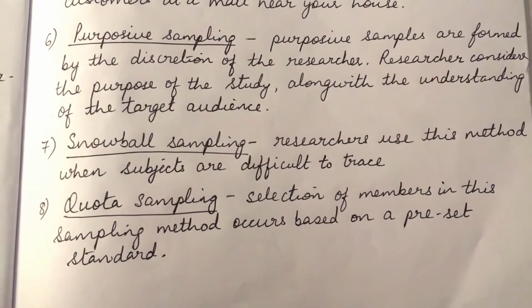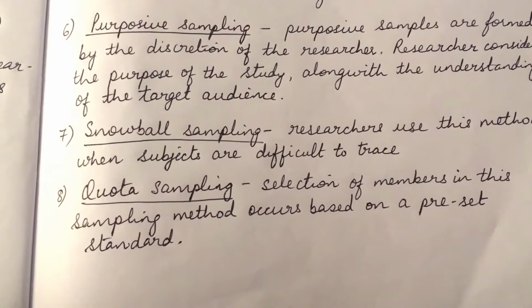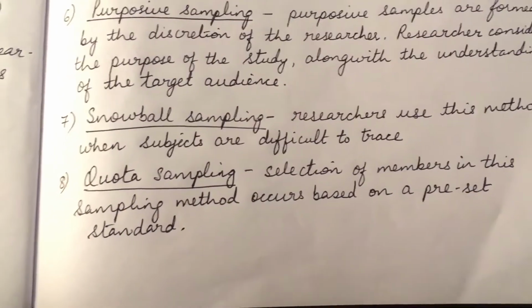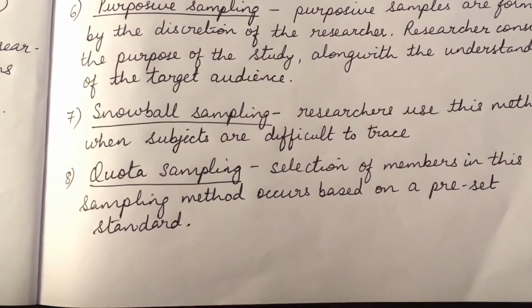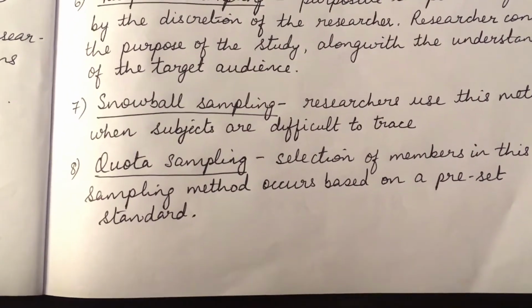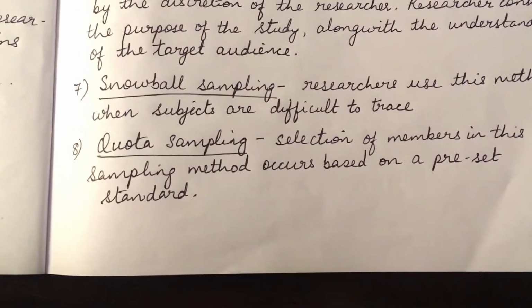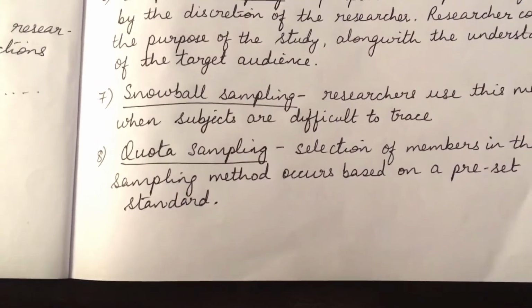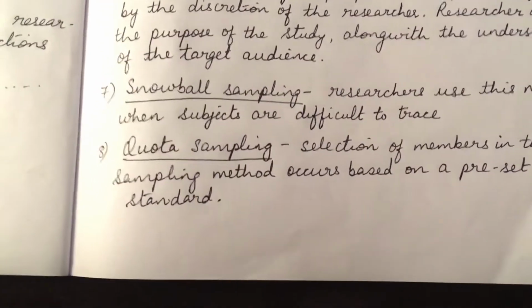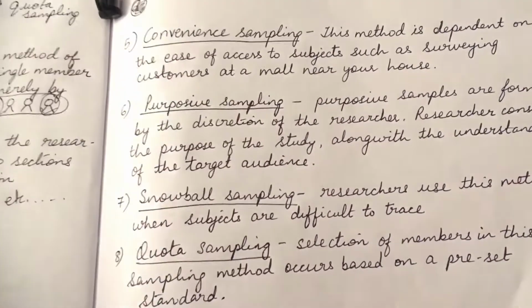Quota sampling. In this sampling technique, the researcher decides and creates quotas so that the research sample can be useful in collecting data. These samples can be generalized to the entire population. The final subset will be decided only according to the interviewer's or researcher's knowledge of the population. Let's understand with an example.